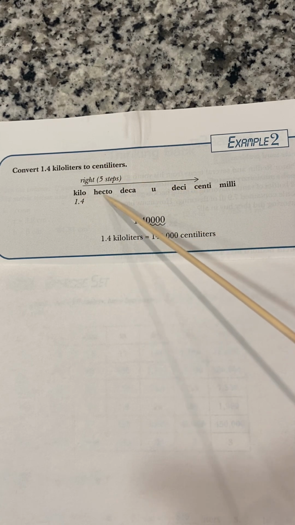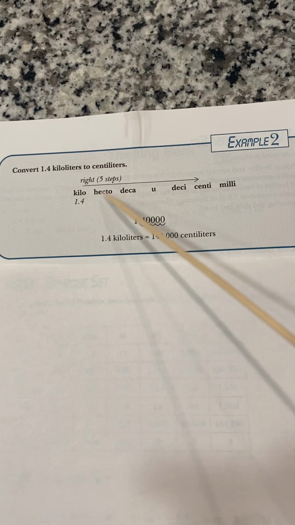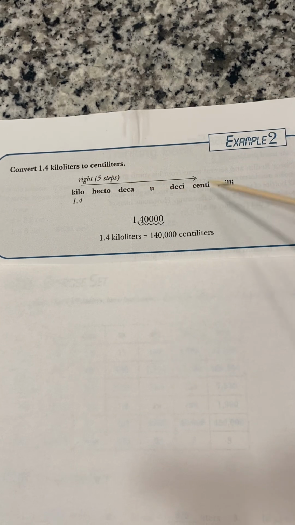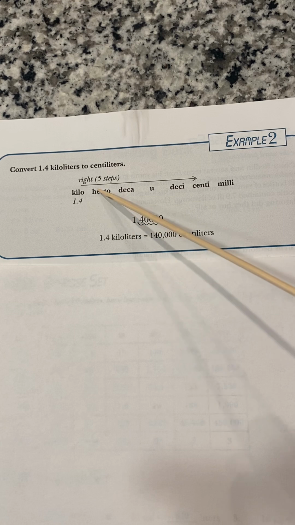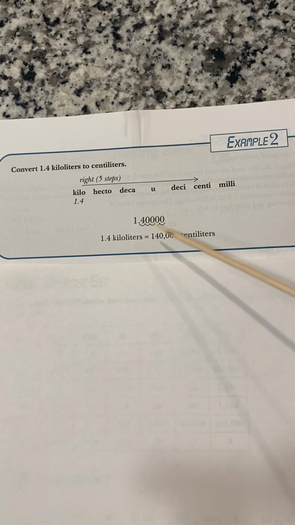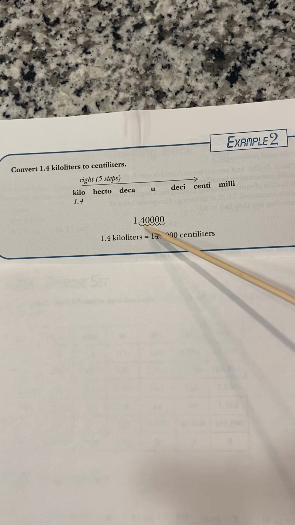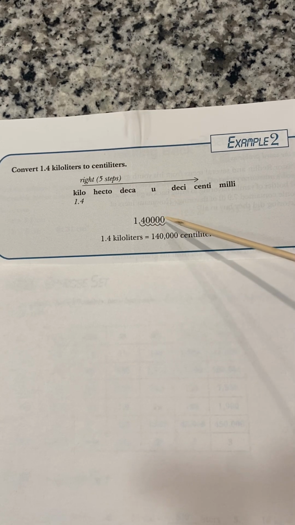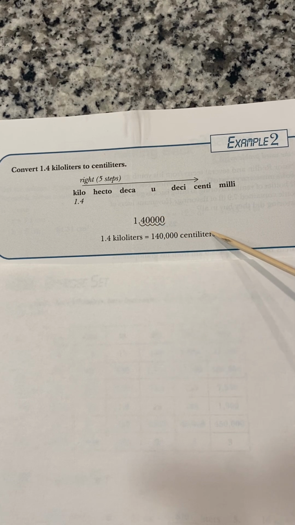So we're going to move it this way. This means the number's going to be bigger, but the units are getting smaller. So 1, 2, 3, 4, 5, five different places. Here we have 1.4, so we're going to move the decimal point over 5 places. 1, 2, 3, 4, 5. We're going to add 4 zeros, because the first place we move is used by the 4.